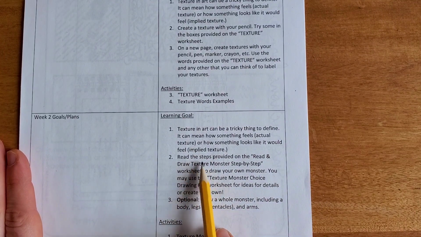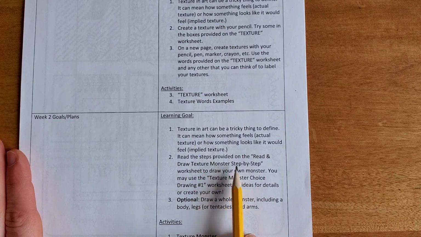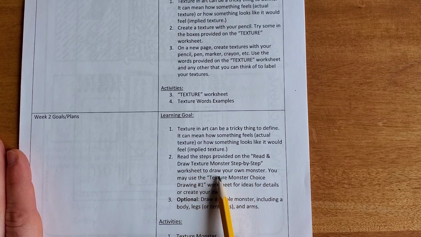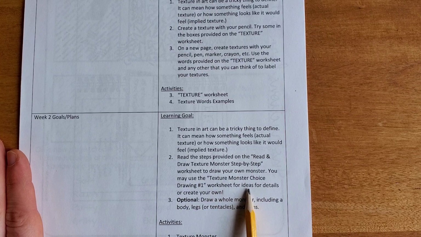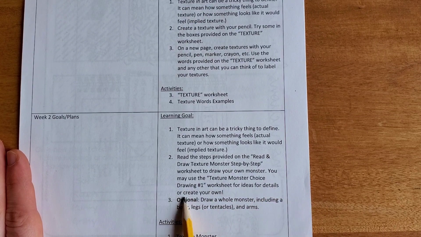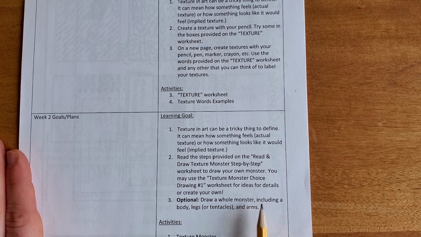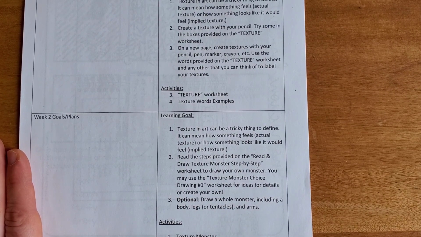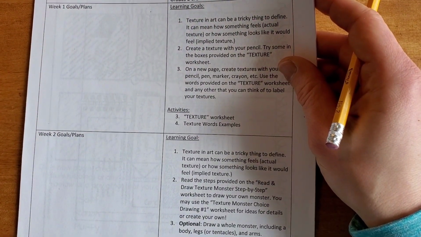So, read the steps provided on the Read and Draw Texture Monster Step-by-Step worksheet to draw your very own monster. You may use the Texture Monster Choice Drawing Number 1 worksheet for ideas, for details, or you can just create your own. Optional to draw a whole monster, including a body, legs, or tentacles, and arms. So your activity today? A texture monster. Let's break open this packet and get to work.